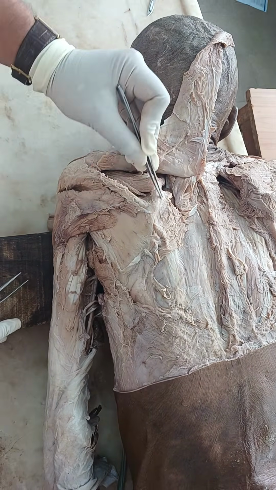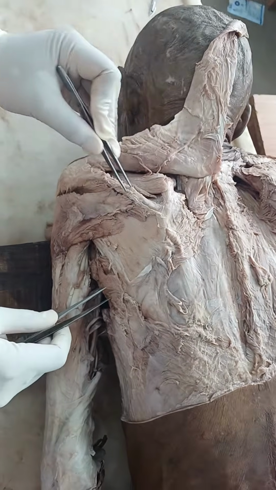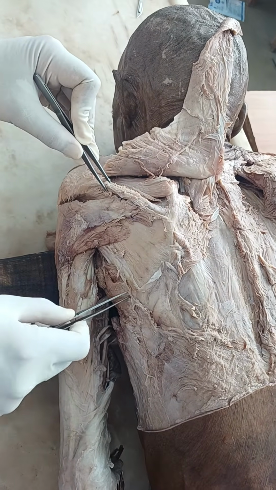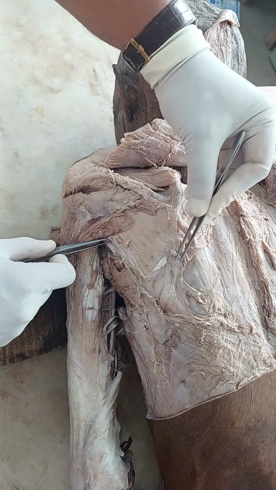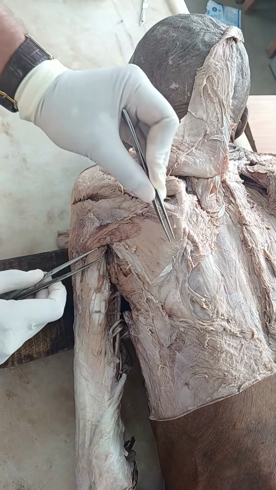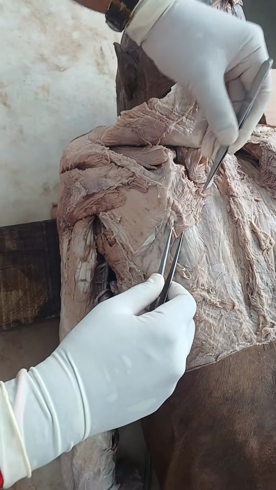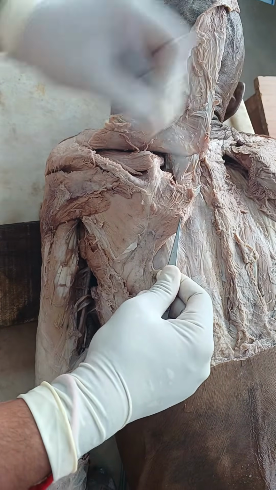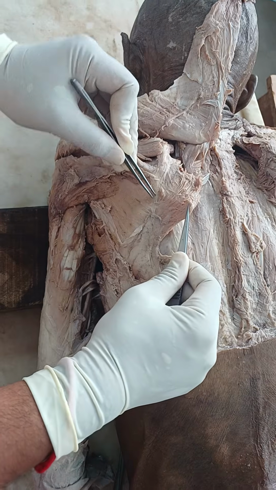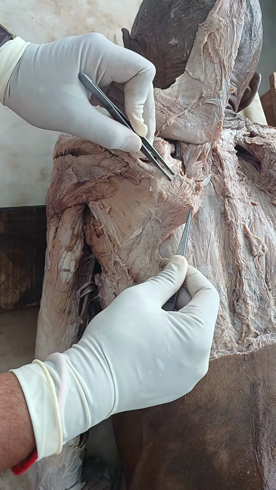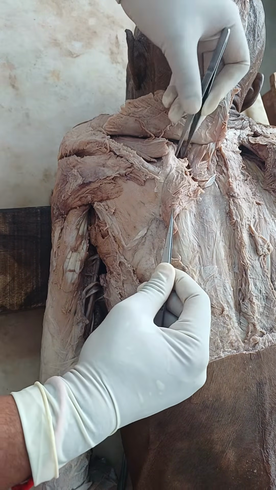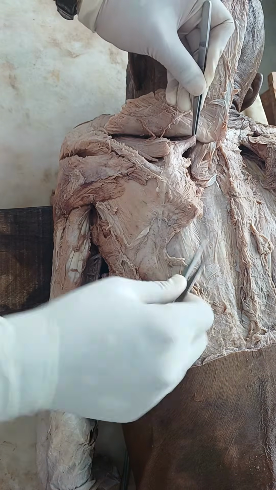This is the medial border of the scapula, and this is the spinous process of the scapula. This is the lateral border of the scapula, and this is the medial border of the scapula. On the dorsal aspect of the medial border of the scapula, there are three muscles attached, and here you can see this is the rhomboid major. At the spine level, there is the rhomboid minor, and at the upper level, there is the levator scapulae muscle.